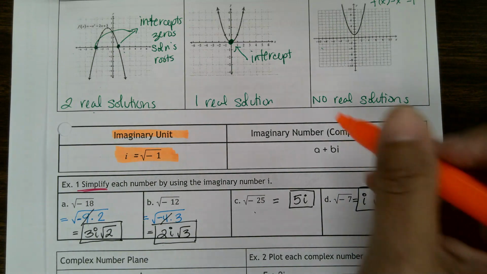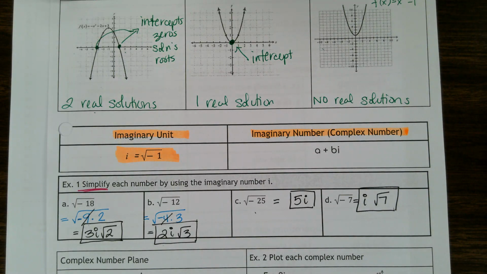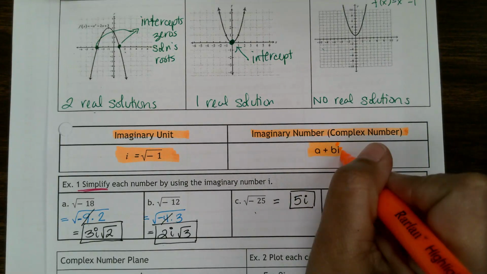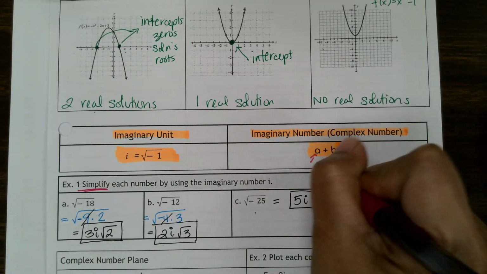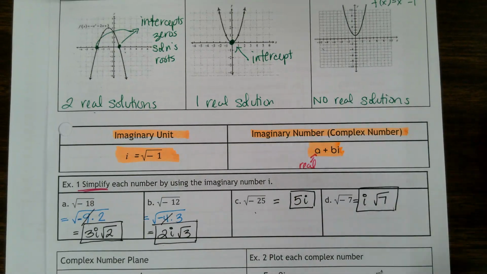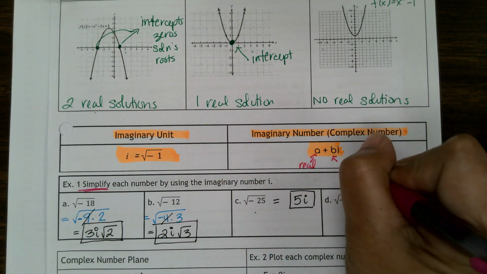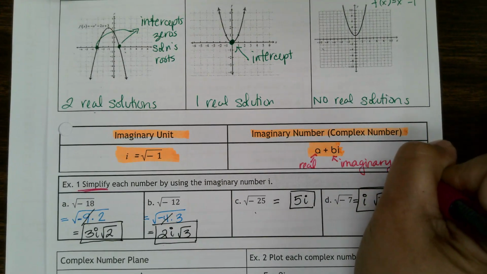Now we're going to learn what's called an imaginary number. You're like, what's the difference? In this case, it has 2 components. What are the 2 components? The first one deals with the real number system, and the second one is the imaginary number system.